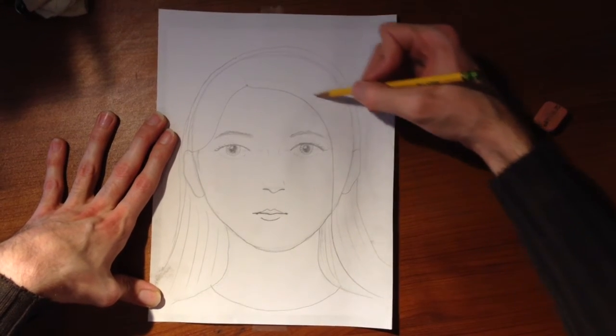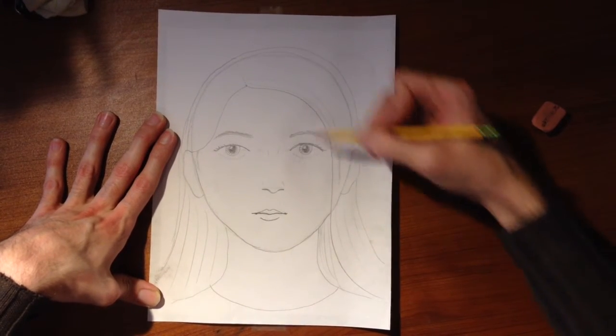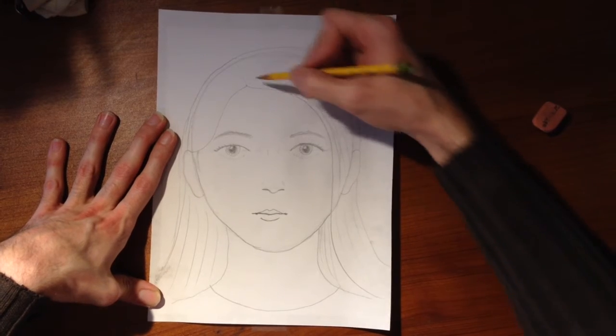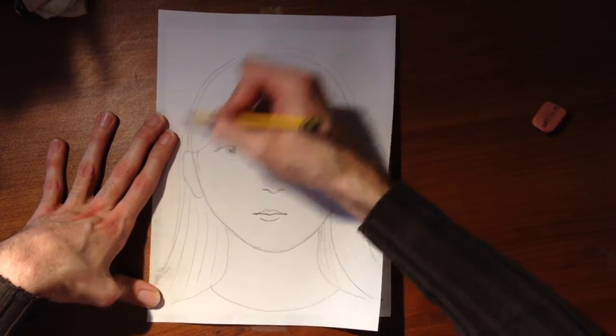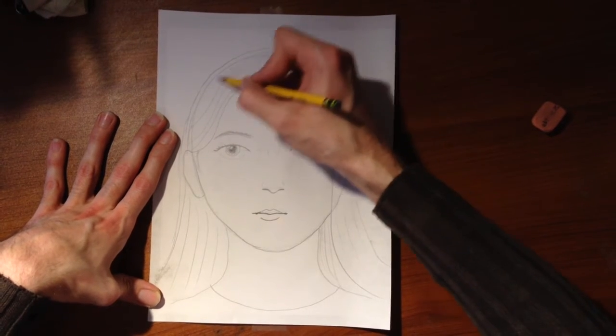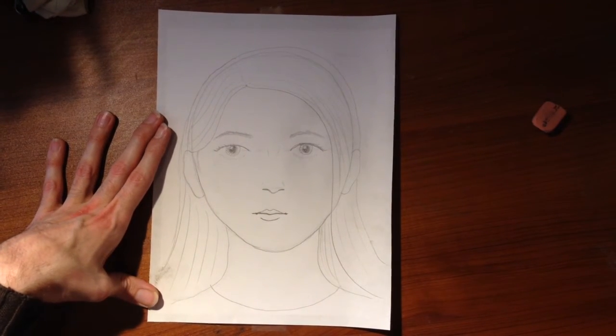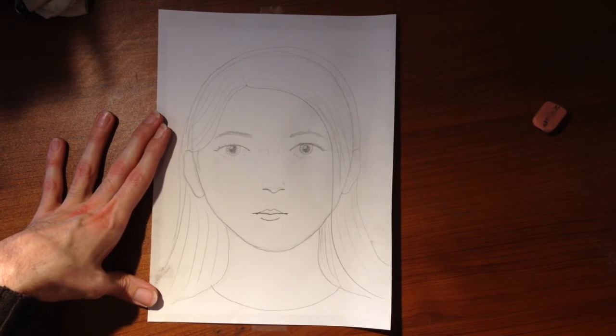The direction of your lines will tell your viewer the direction of that hair, and you can add just some light lines here to indicate the swooping motion of that hair, and I think I'm done.